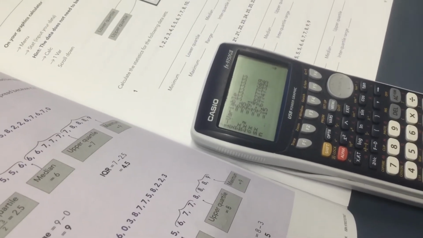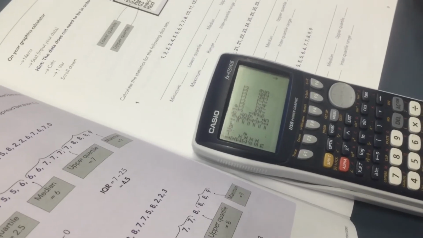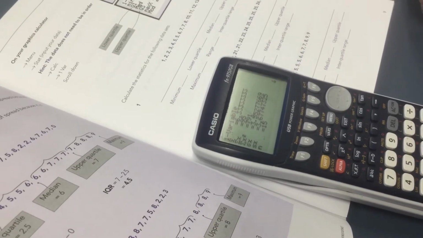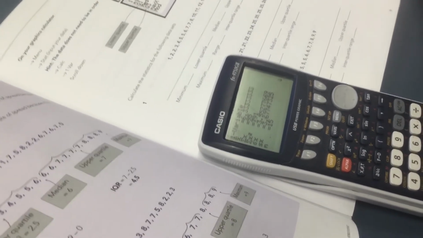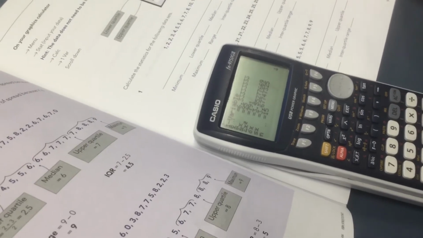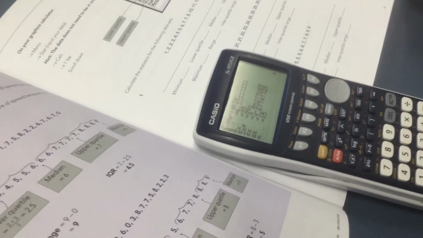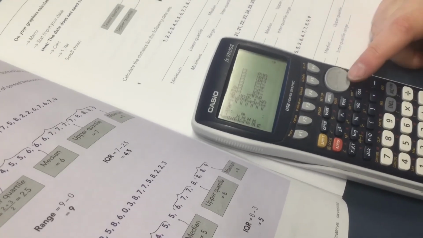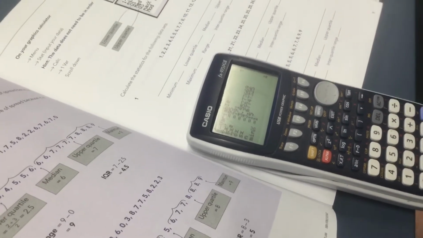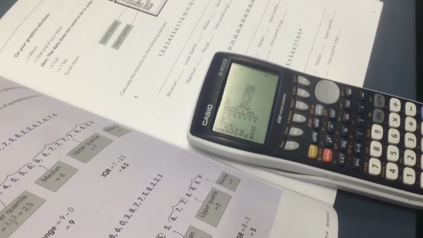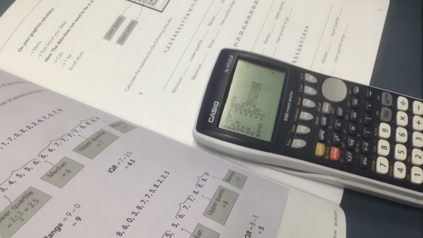We have the little sigma with an x, which is standard deviation, which we don't need at Year 10 or 11. We have Sx, which is another form of the standard deviation if the data you've got is a sample. We don't need that till Year 12. N represents the number of items in the list, which is 15 items. Again, we don't really need that, except we should probably know. If you scroll down now, the next 5 numbers are really important. We've got minX, that means the minimum number of your list, which is 1.